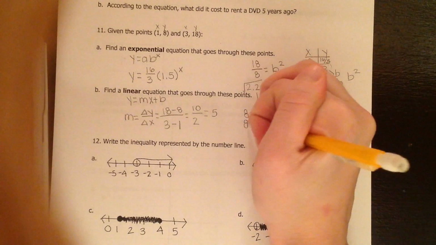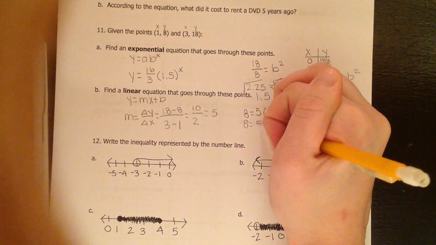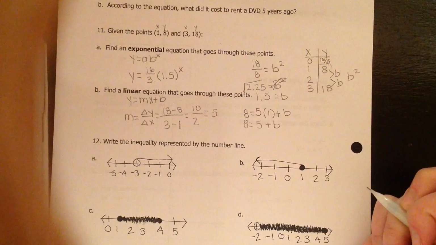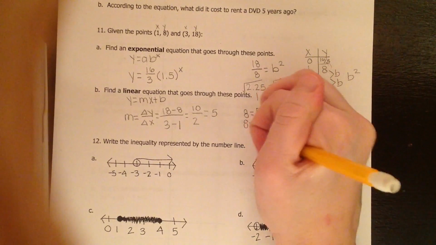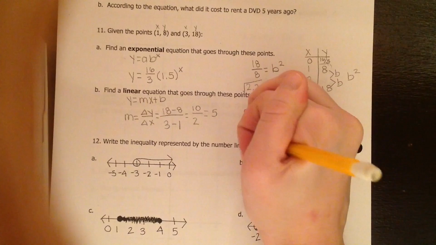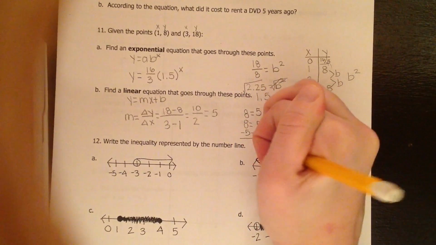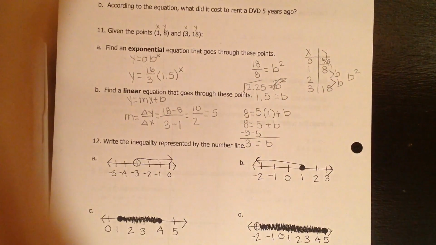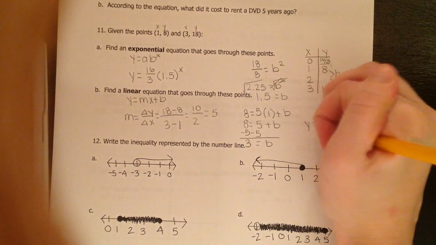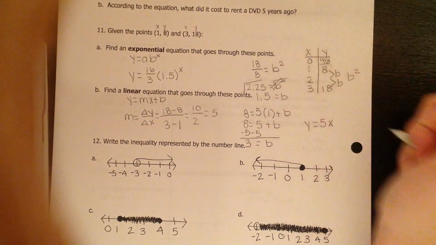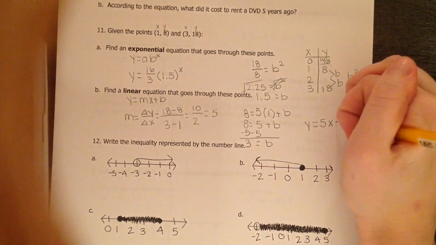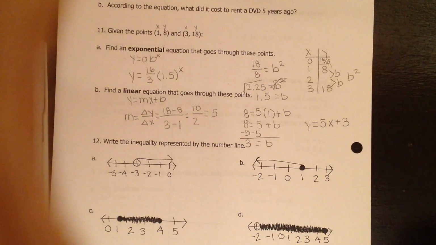So 8 equals 5 times 1 is just 5. Still have plus b. In order to get b by itself, I need to get rid of that 5. So minus 5 on both sides. My b is 3. So now I can put this into an equation. y equals, my m was 5, so 5x, and my b is 3, plus 3. So y equals 5x plus 3.